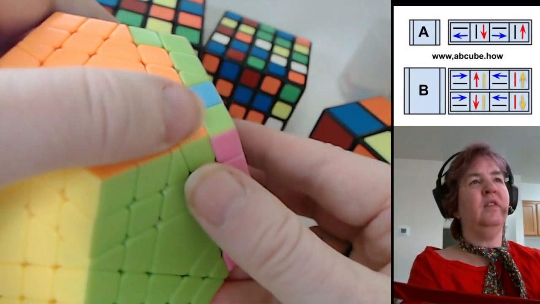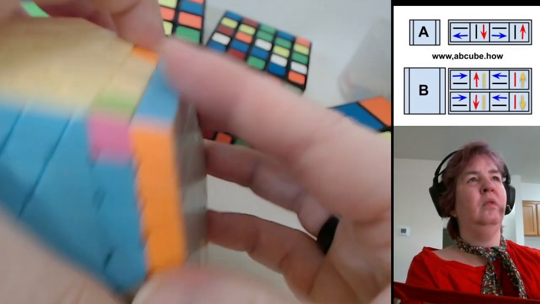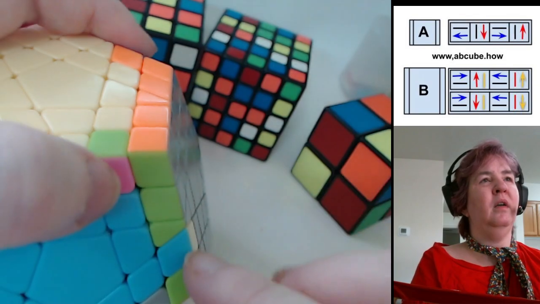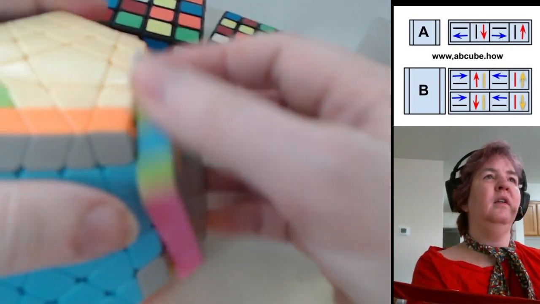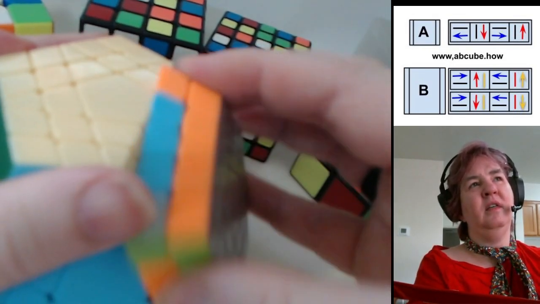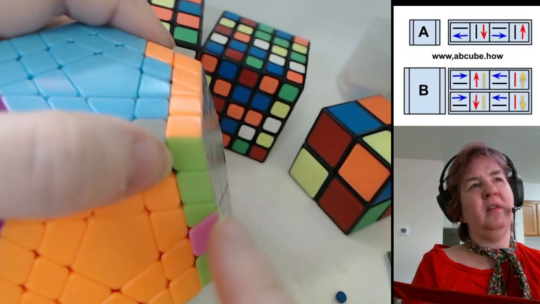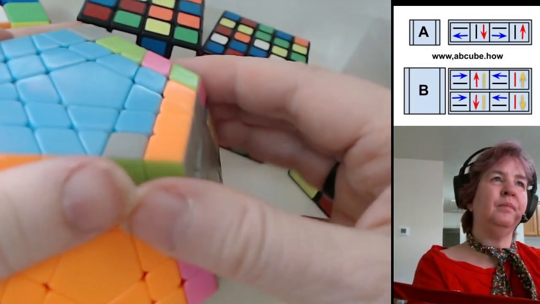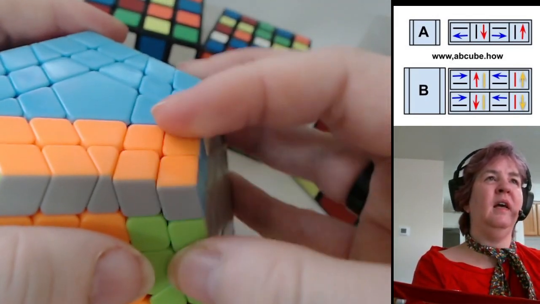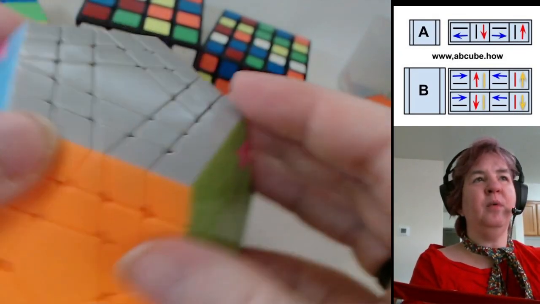Okay, I'm going to bring this orange and blue forward, and then forward again. So up, down, down, and then forward again, these 3 pieces. Up, up, down, down. Okay, I no longer have that gray as a buffer, so it went back to where it wanted to be.